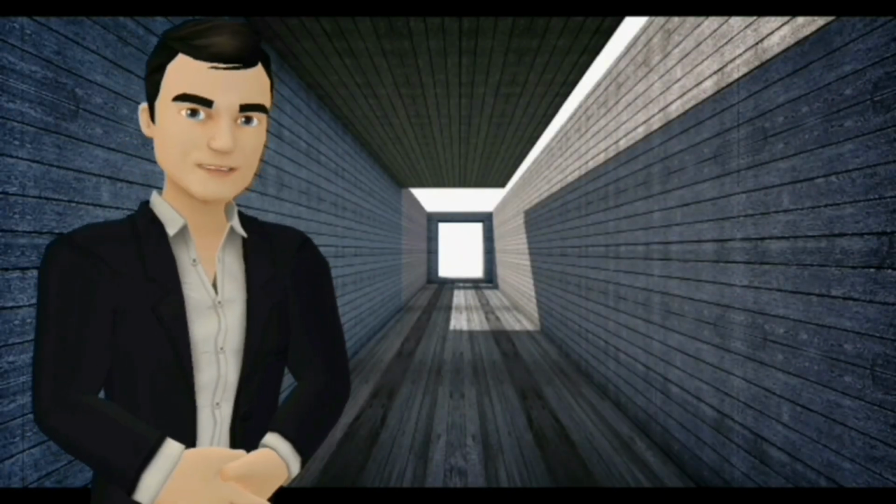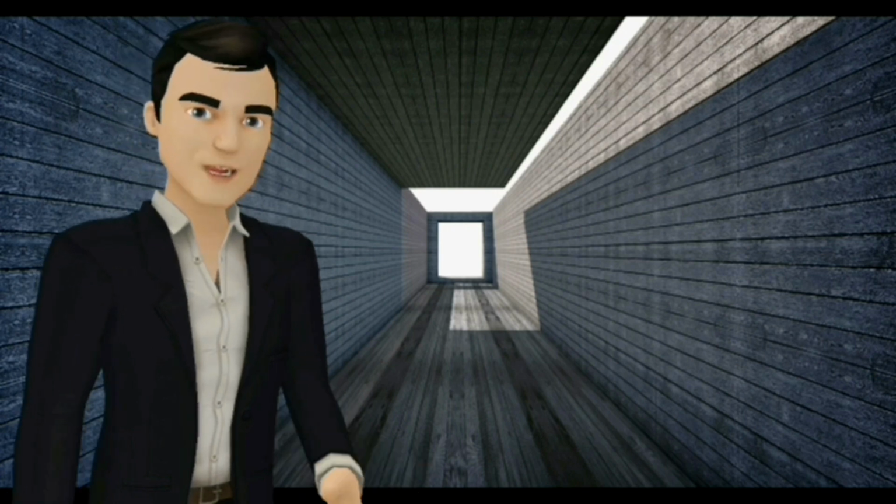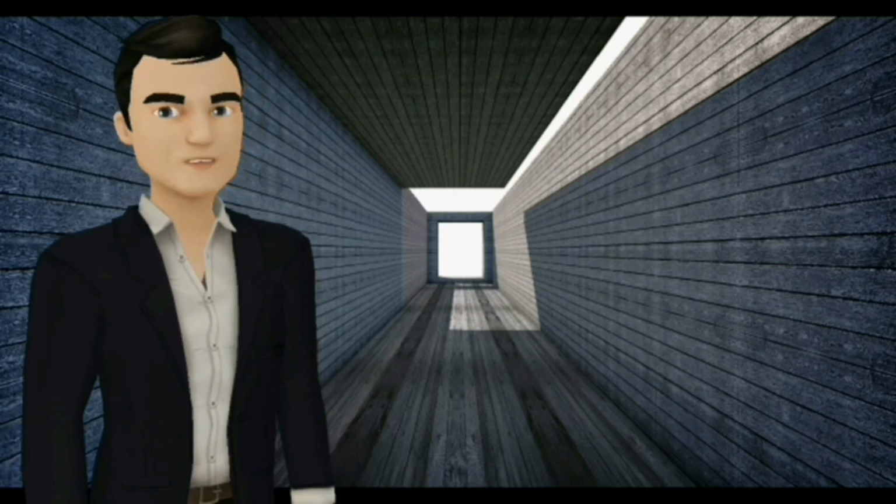Today, I'm going to share some of the tips and tricks I've learned that helped me improve my architectural sketching skills, and hopefully they will also be helpful for you guys.